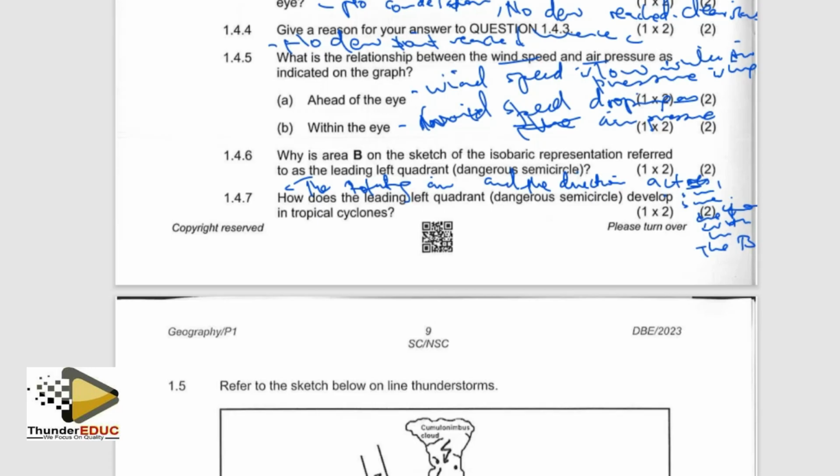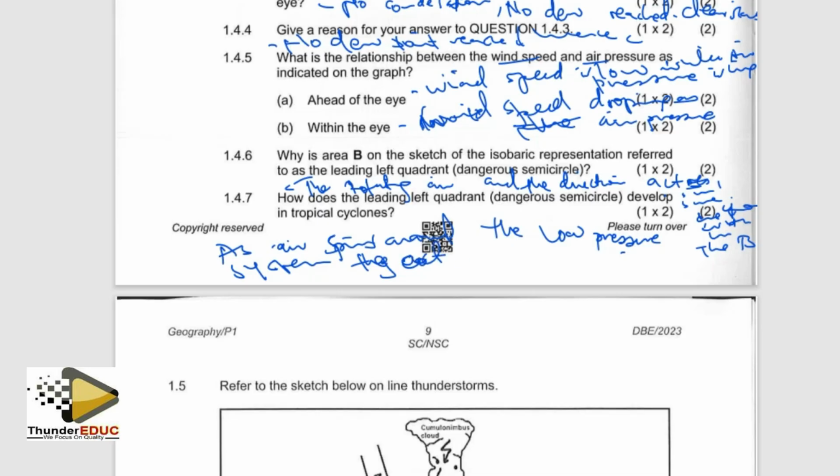Okay, then how does this leading quadrant semicircle develop? So we shall say that as wind spins around the low pressure system, they coincide or act in a spiral to each other in the southwest direction.